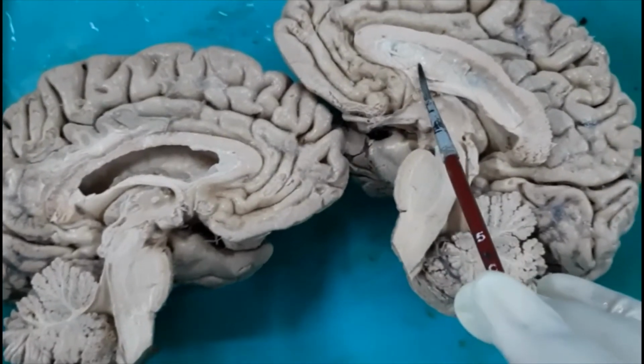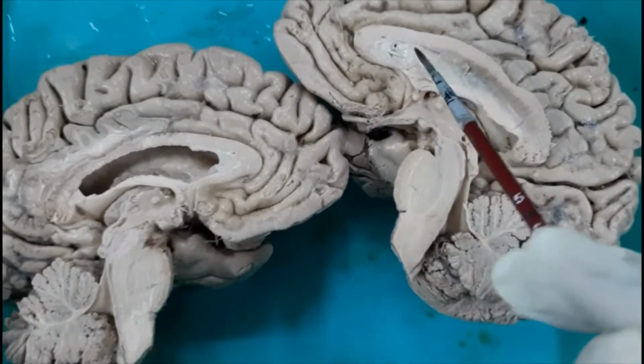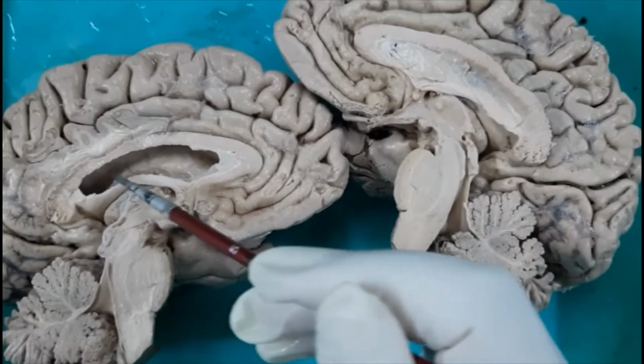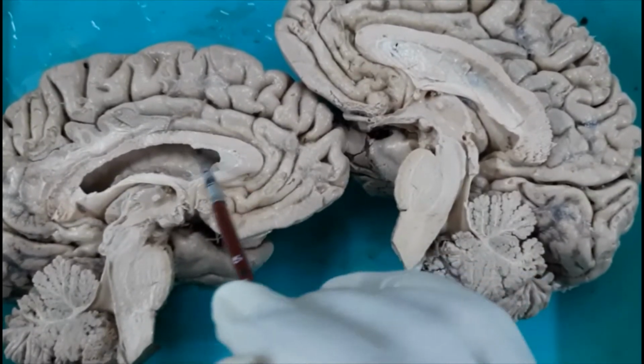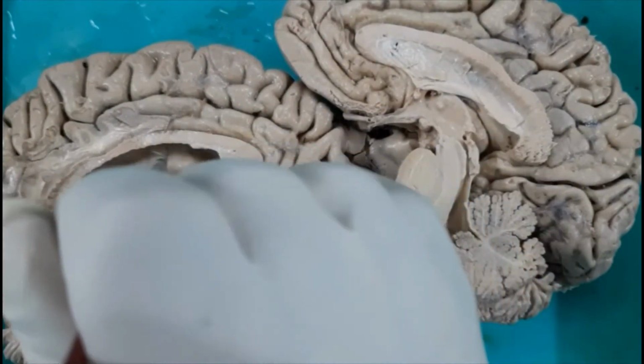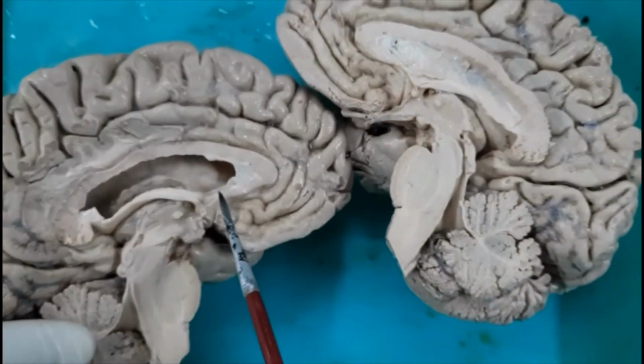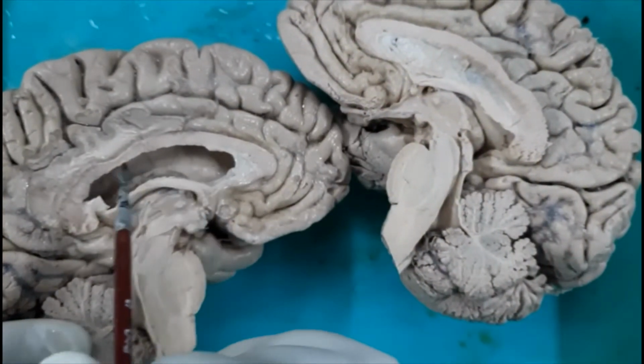Now the septum pellucidum has gone in this section, and here there is no septum pellucidum, through which you can see the caudate nucleus, this comma-shaped structure which you are seeing deep inside.